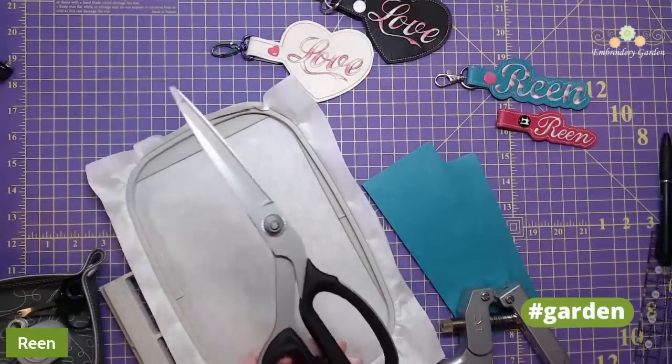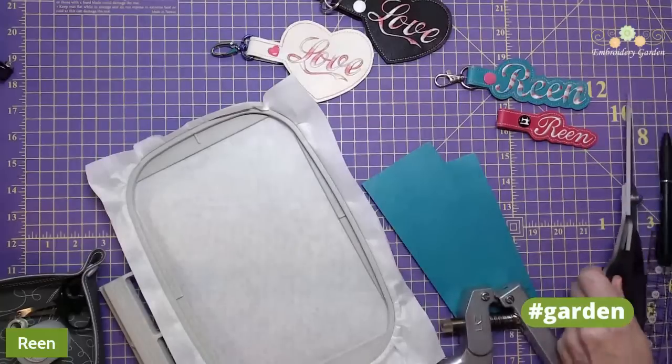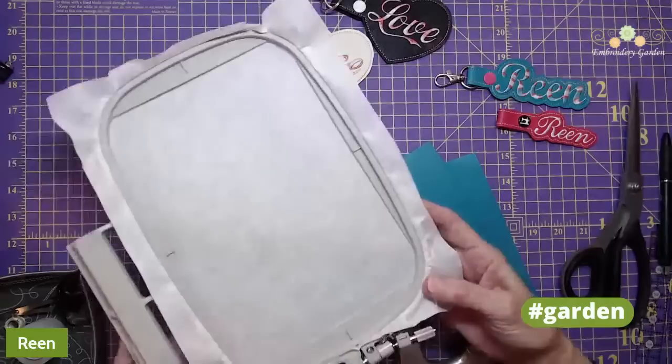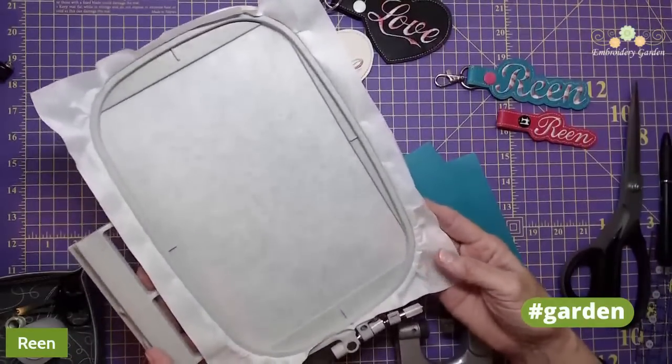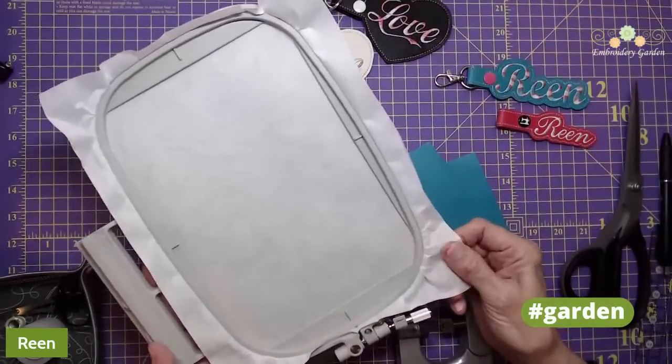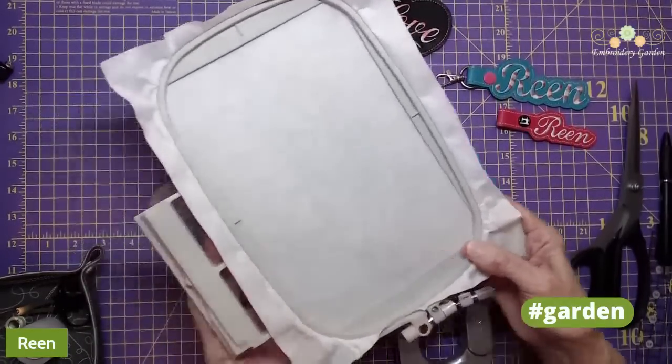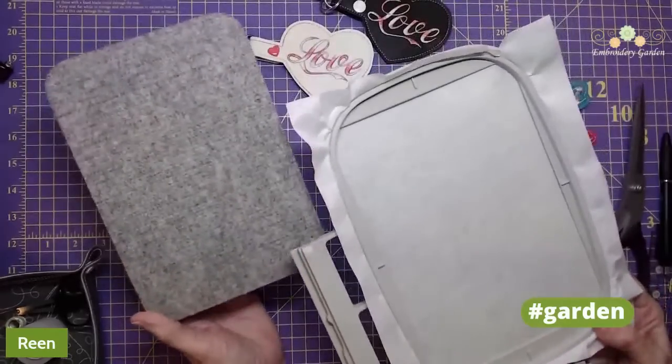Scissors, because I'm going to have to trim around that snap tab. We'll be stitching it in a 5x7 hoop, and I'm using tearaway soft stabilizer. And I'm going to be using my 5x7 hoop and press pad.